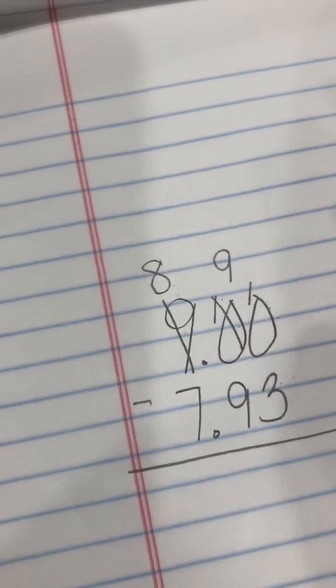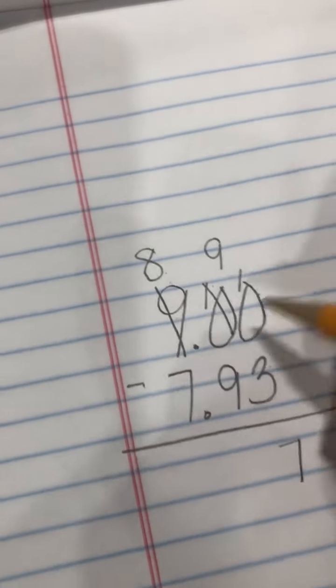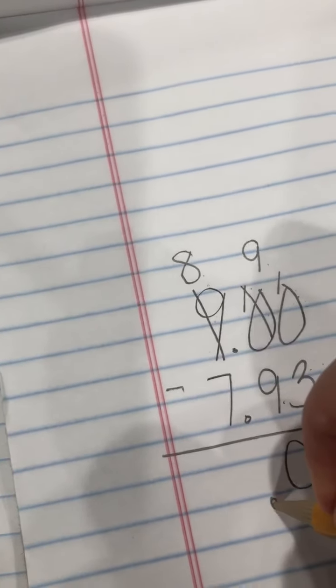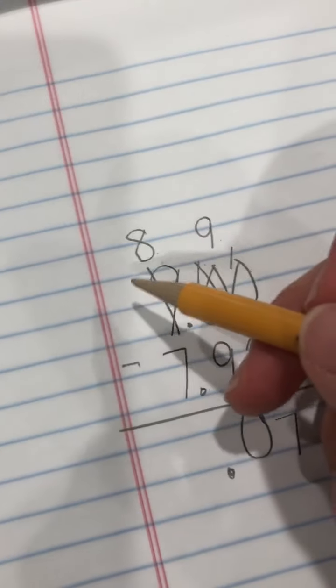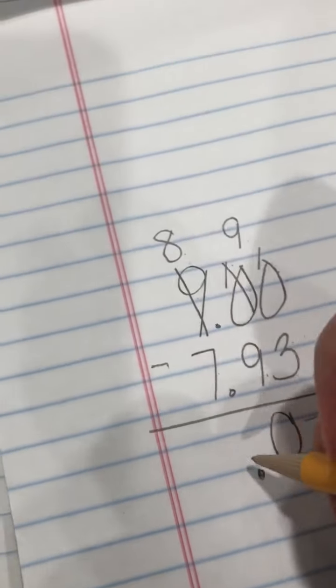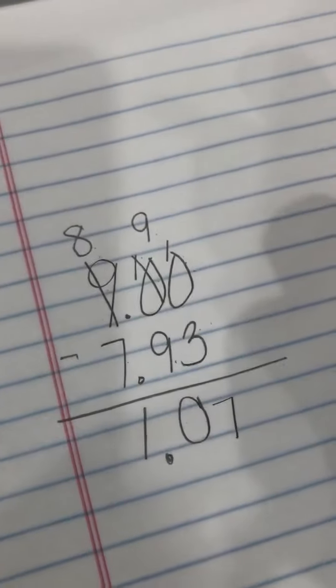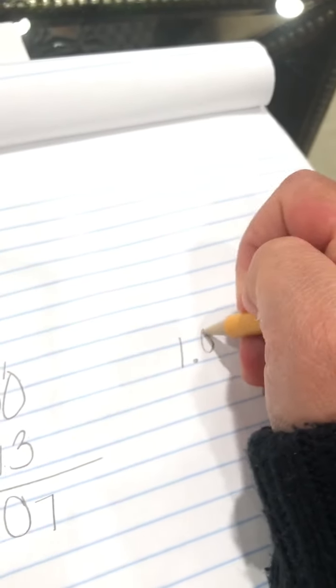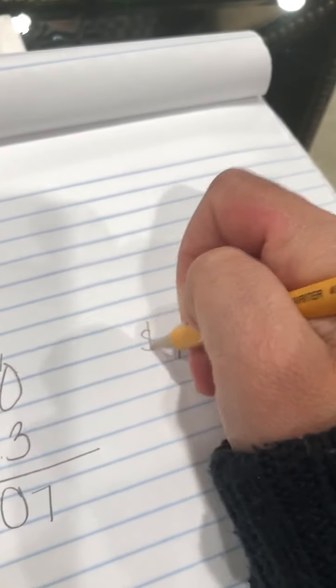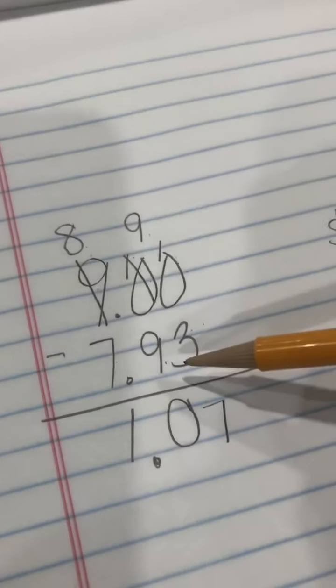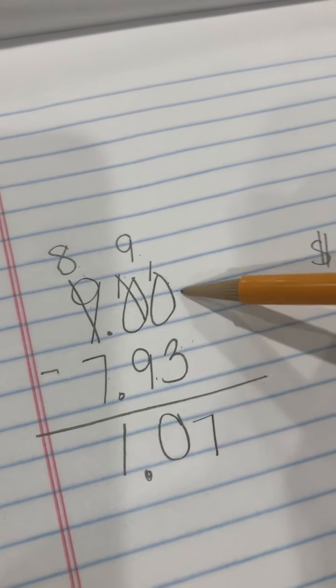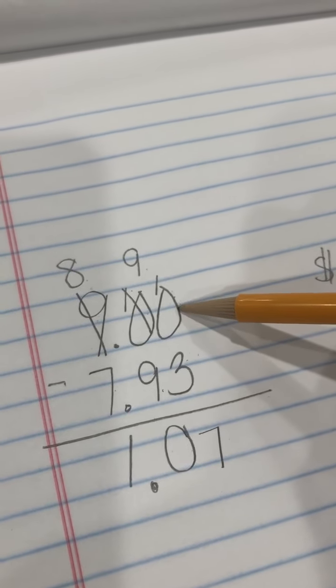So 10 minus 3 would be 7. 9 minus 9 would be 0. Bring down the decimal point because it's a money problem. And 8 minus 7 is 1. So the change would be $1.07. Okay?